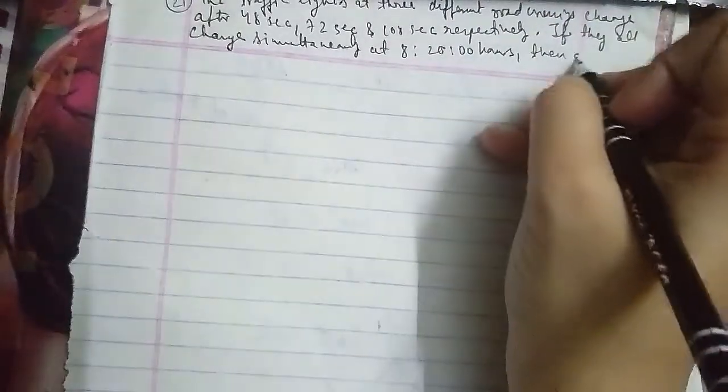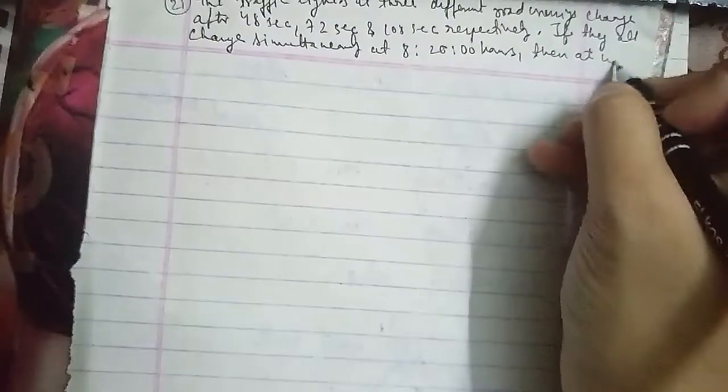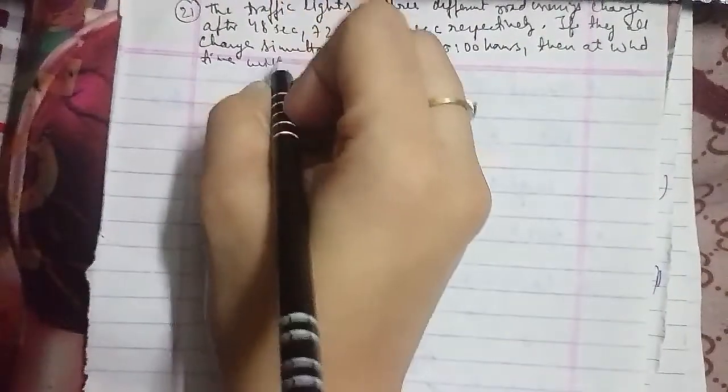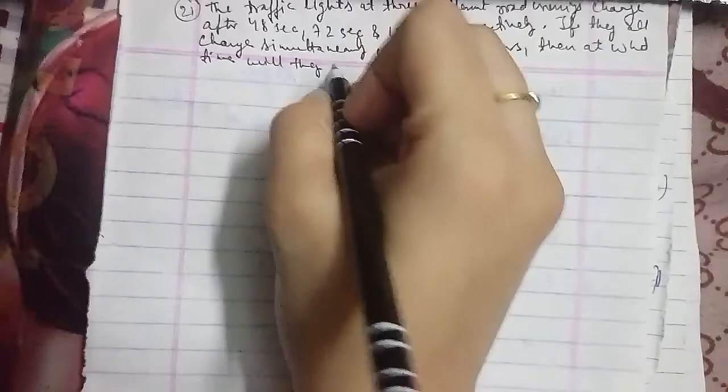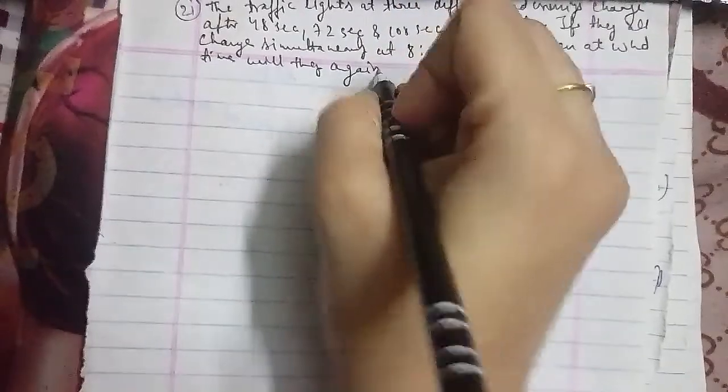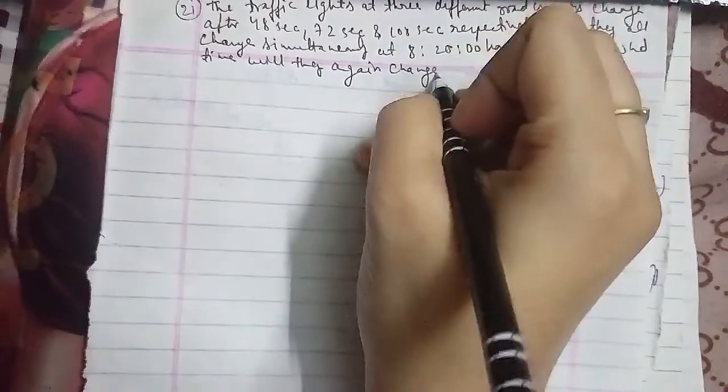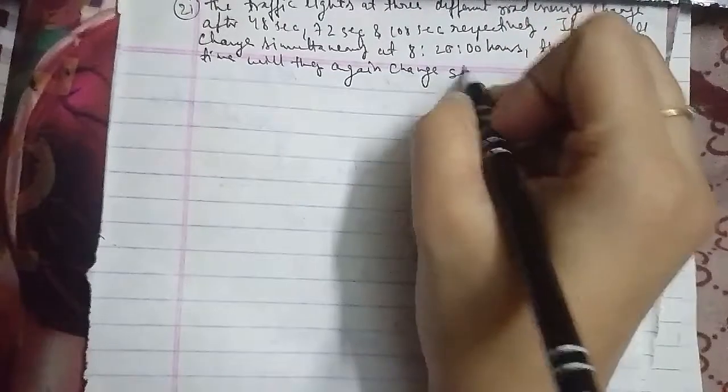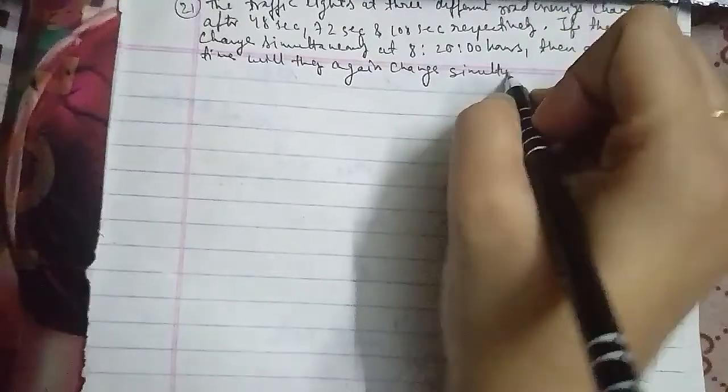So the lights will again change simultaneously after every 432 seconds, that is 7 minutes 12 seconds. Hence the next simultaneous change will take place at 8 hours 27 minutes 12 seconds.